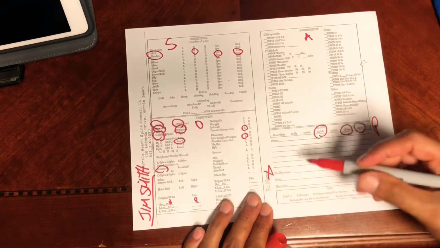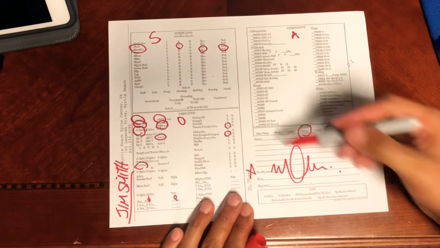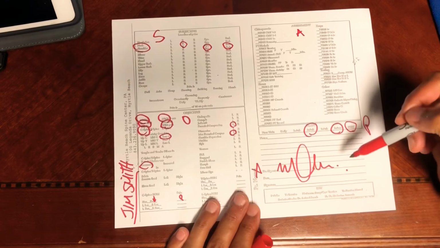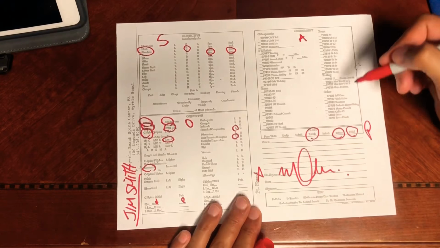Under this part here, this is essential. You need to make sure you sign your name right there. This also gives you a spot to write any further notes regarding the case. So you make sure you sign every note and that you've indicated what is going on.